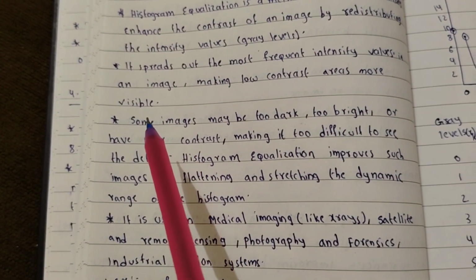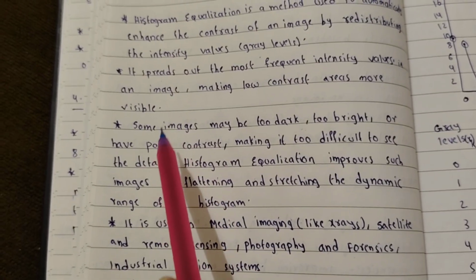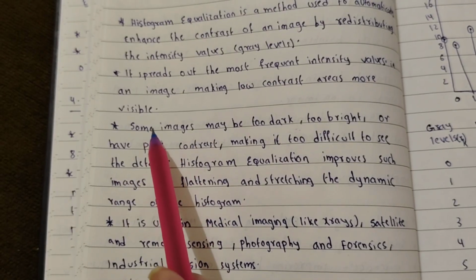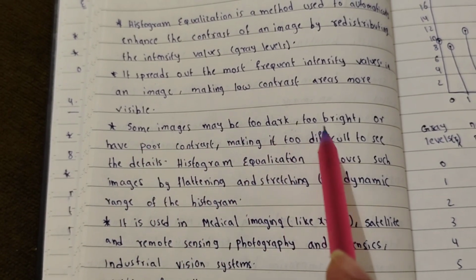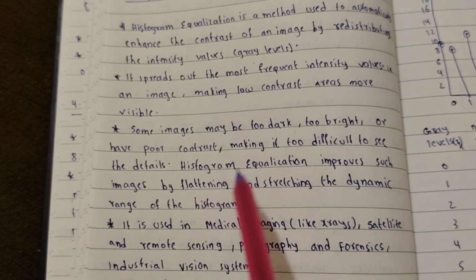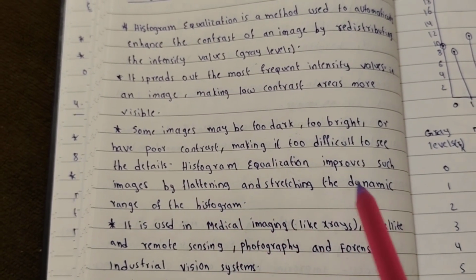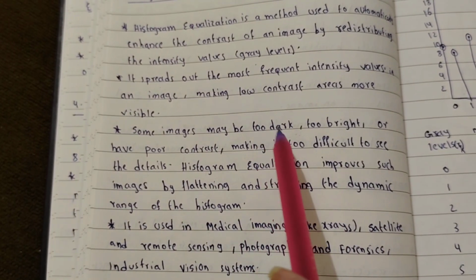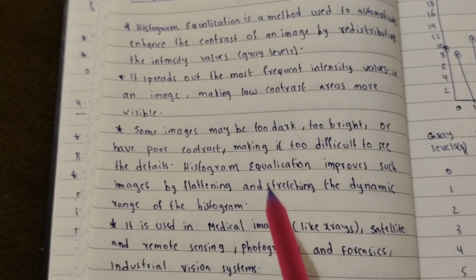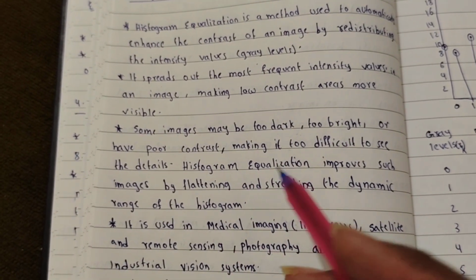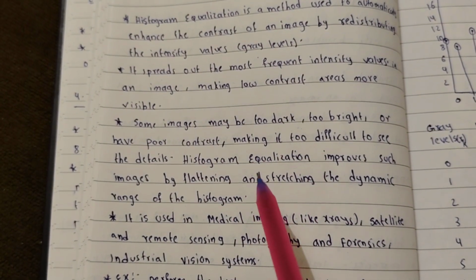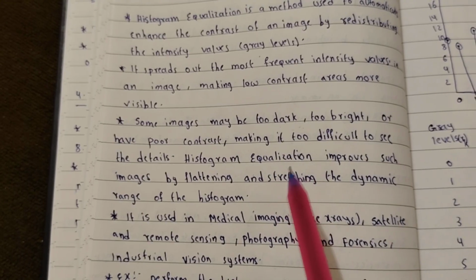If you want to know why it is used: some images may be too dark, too bright, or have poor contrast, making it difficult to see the details. Histogram equalization improves such images by flattening and stretching the dynamic range of the histogram. Some places are too dark, some places are too bright, and some places have poor contrast. So the intensity values are shared between them. To make the image look clear, it will distribute the intensity values within the image itself, so the image can be seen clearly.